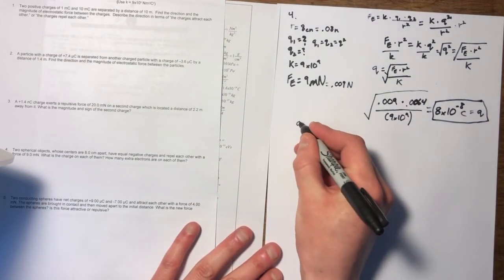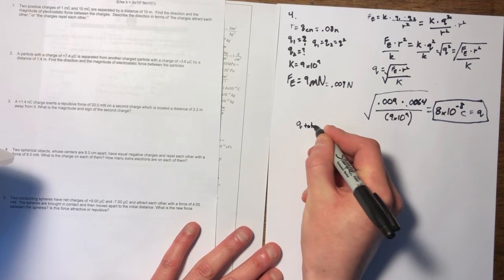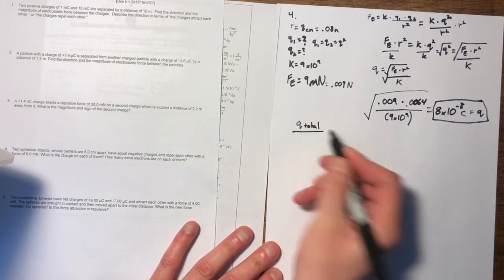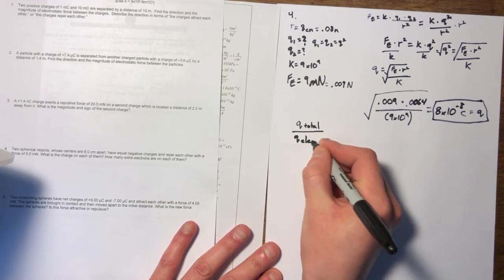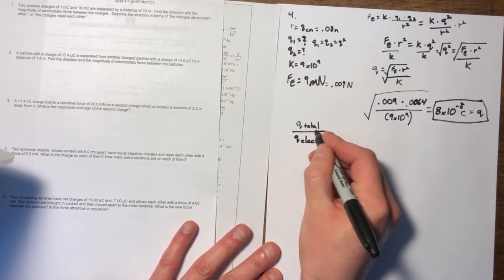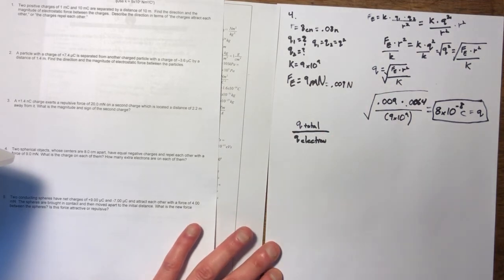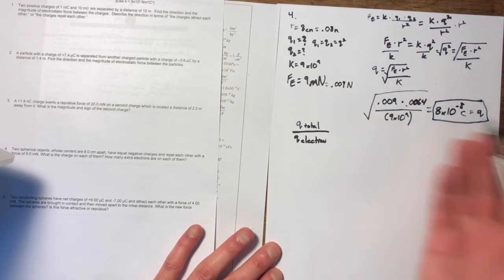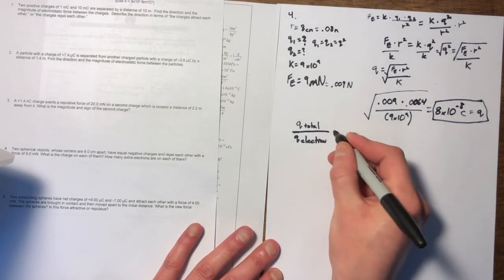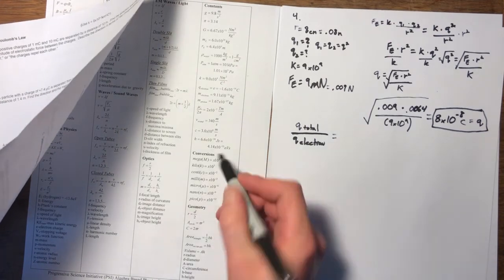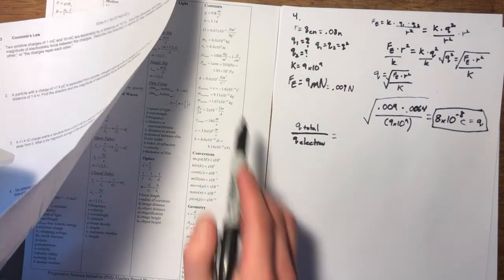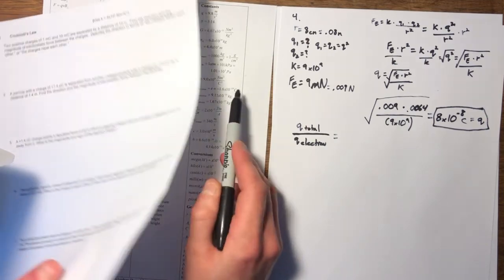Okay, little kind of a weird question, right? Well, we can use the total charge divided by the total charge of an electron. Remember, it's a very tiny number. So we know what the total charge of one electron is. We know what the total charge of our objects is. So what we can do, and you should be able to find this information on your sheet. So if you just look it up, yeah, right there, right? Charge of an electron.